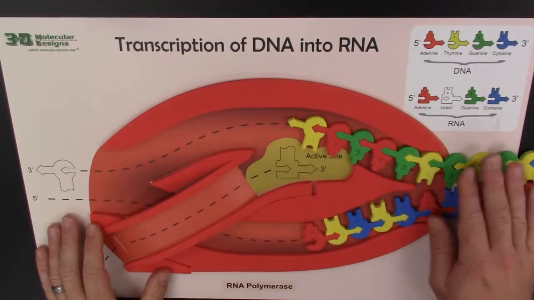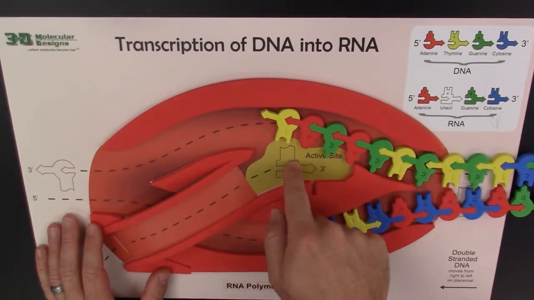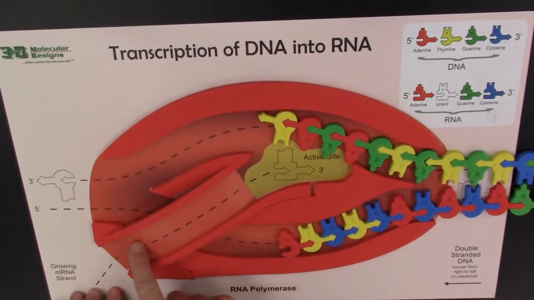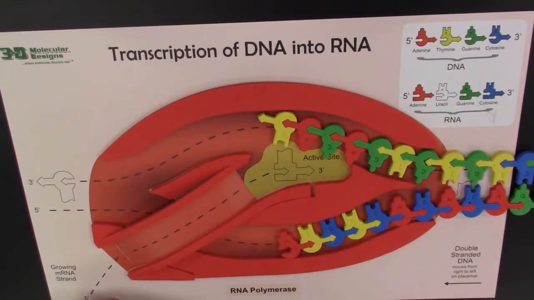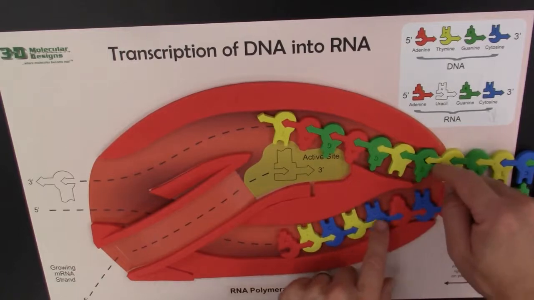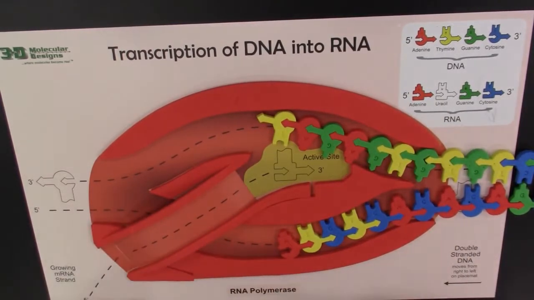Okay, so I have it unzipped a little bit here, and this is our active site. This is where messenger RNA is going to be built, and it will come off and go this direction here and then leave the nucleus and go to the cytoplasm. As this moves through, what we'll see is our DNA strand unzipped. It will come back together and be zipped right back up as it leaves.